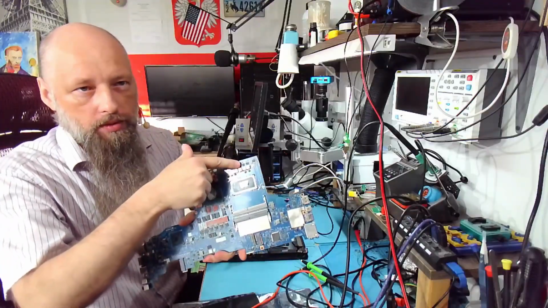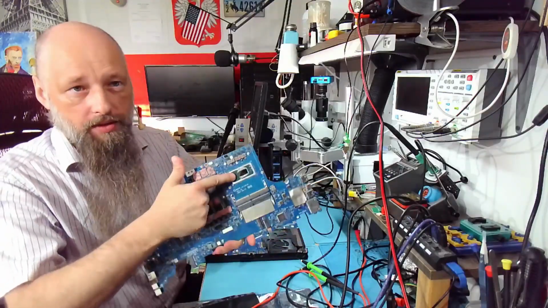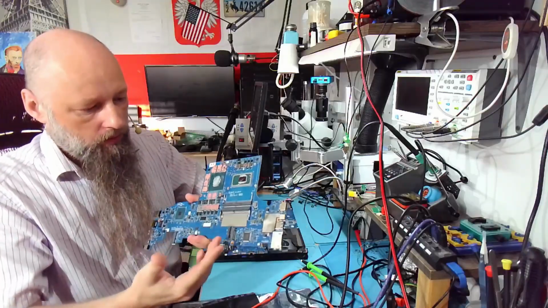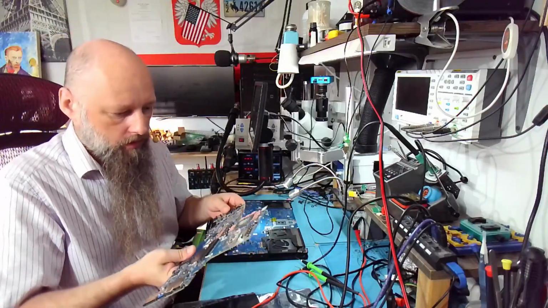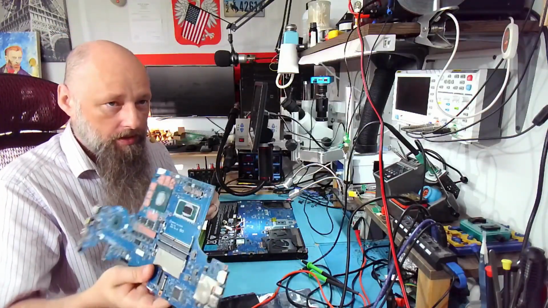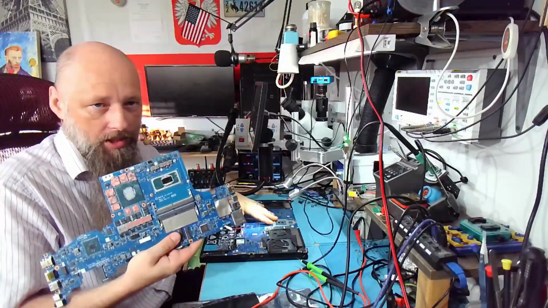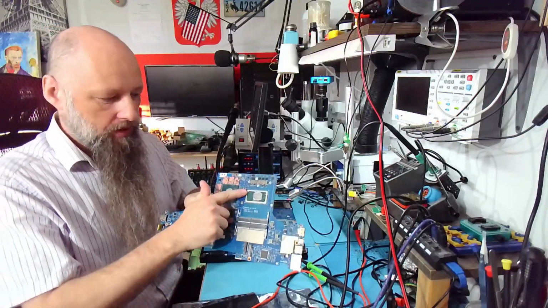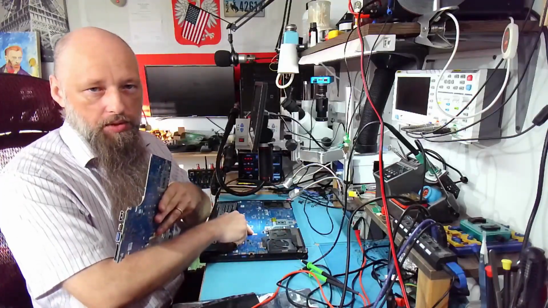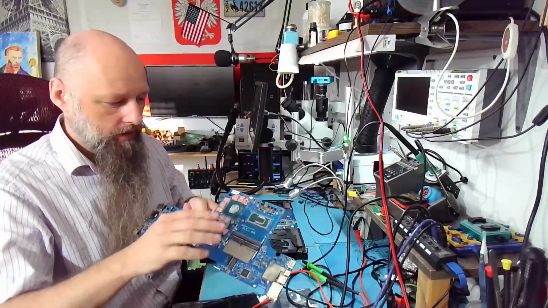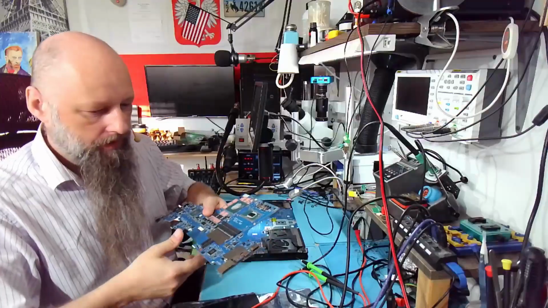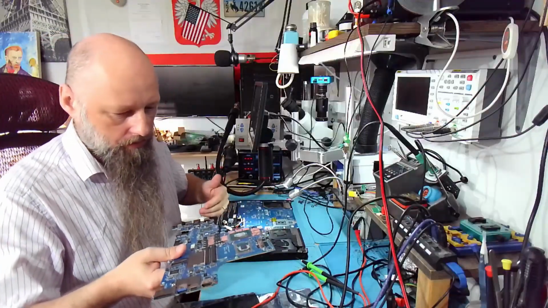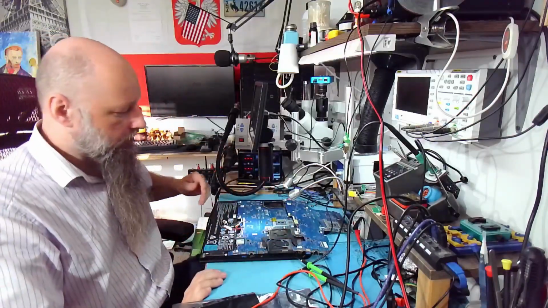We removed it, relieved the short, but the CPU is shorted. So what the customer wanted was to fix the original board using the replacement board as parts. In which case, we have to remove the CPU from the replacement, and place it over here, right? Hence, stencil.